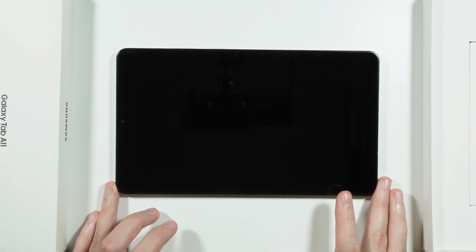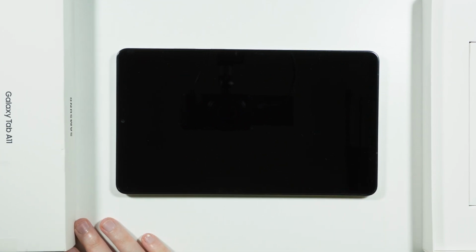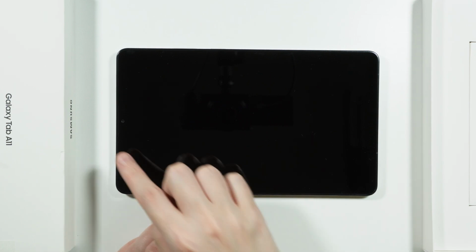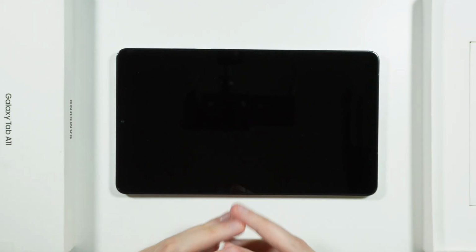If you are wondering what are the dimensions of Samsung Galaxy Tab A11 or how big is Samsung Galaxy Tab A11, then let me quickly share that information with you. So the width or height, depending which way you're looking at it, of the Galaxy Tab A11 is 211 millimeters or 8.31 inches. The height is 124.7 millimeters or 4.91 inches, and the depth or thickness of the device is 8 millimeters or 0.31 inches.